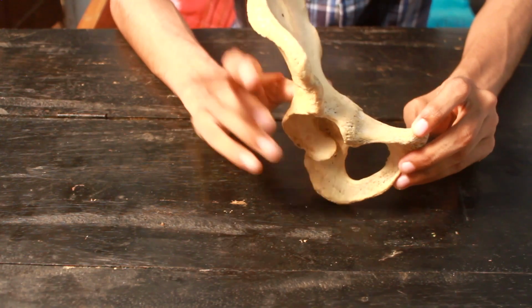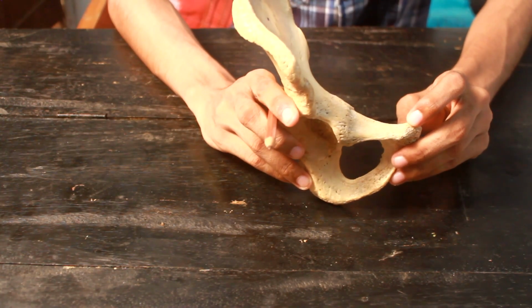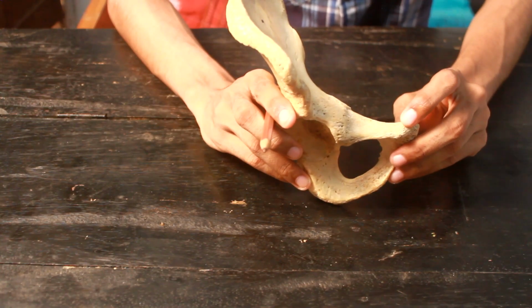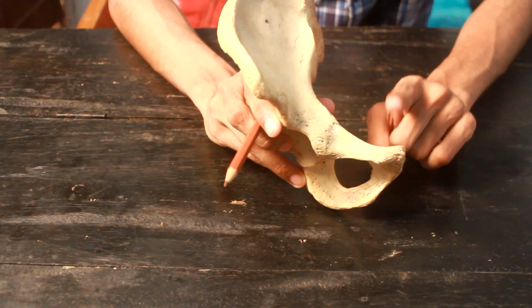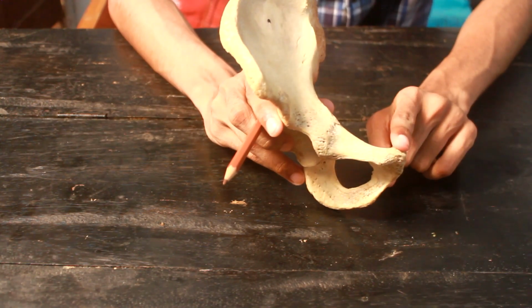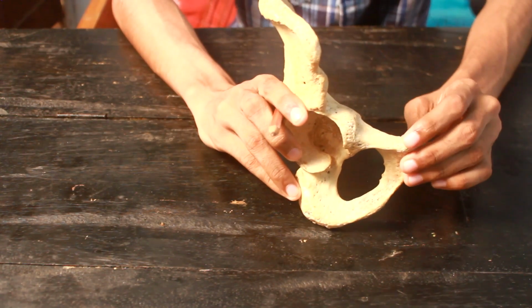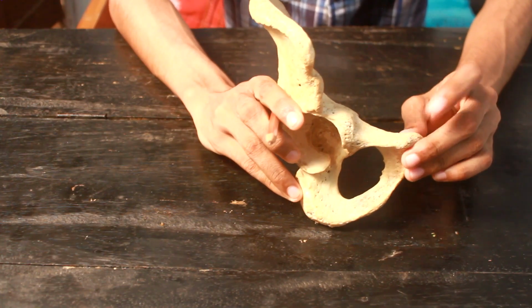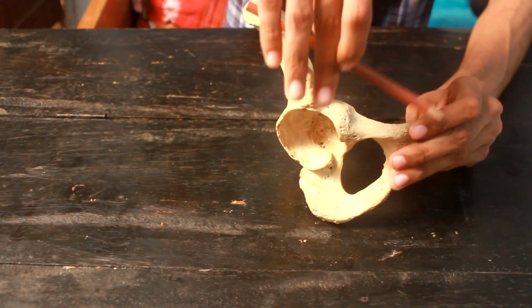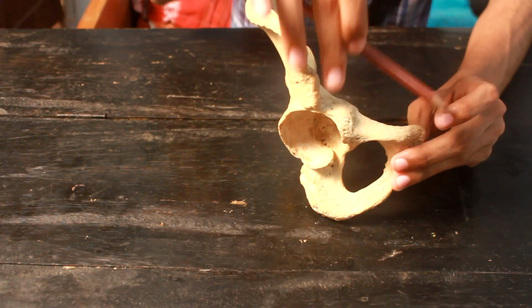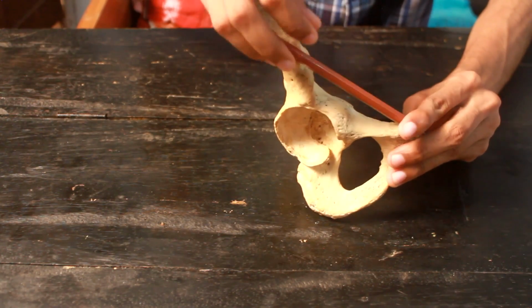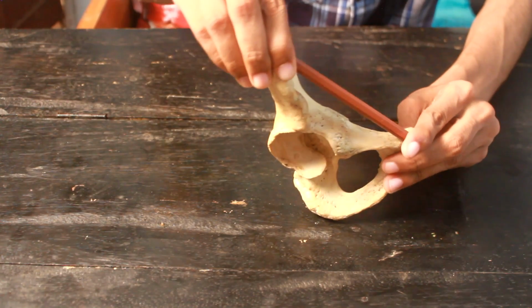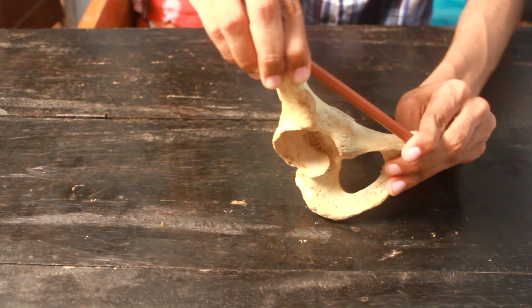Pubic crest gives attachment to fascia lata, anterior wall of rectus femoris. This gives origin of the lateral head of rectus abdominis and the conjoint tendon and the fascia transversalis. And this pubic tubercle gives attachment to the medial end of inguinal ligament. This is the inguinal ligament, at the attachment of inguinal ligament, this is medial head and this is lateral head. Lateral head gives attachment to the anterior superior iliac spine.